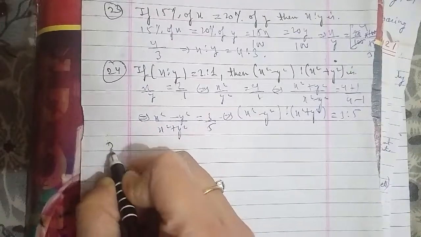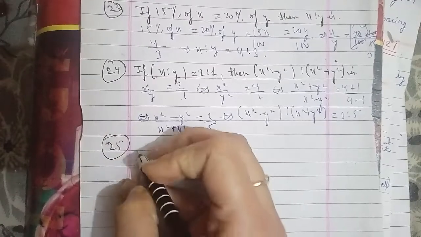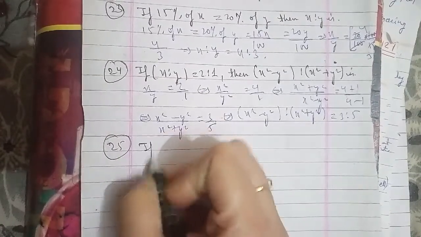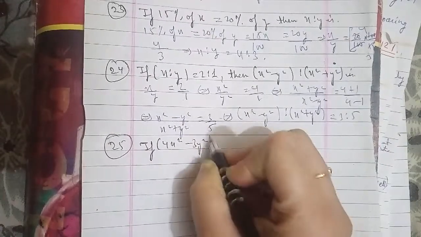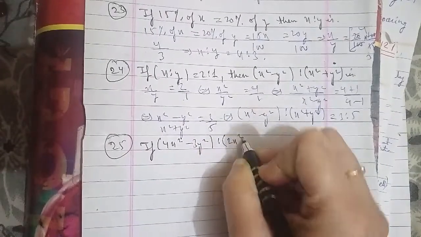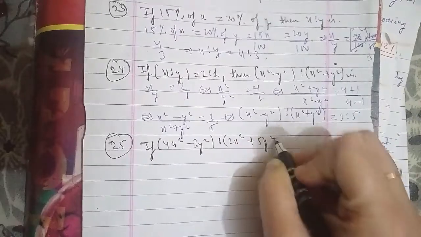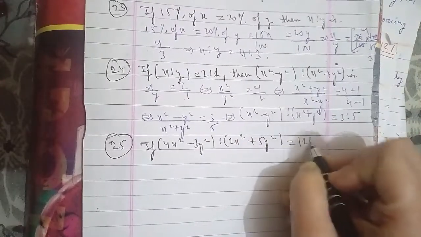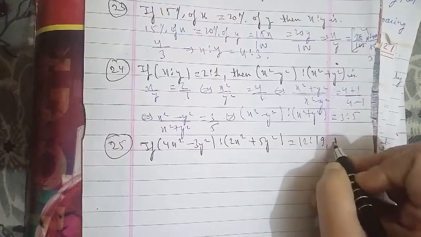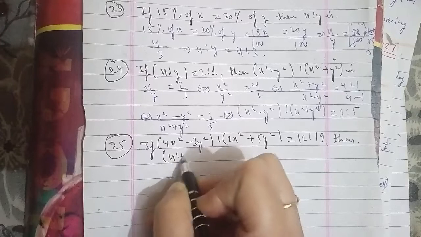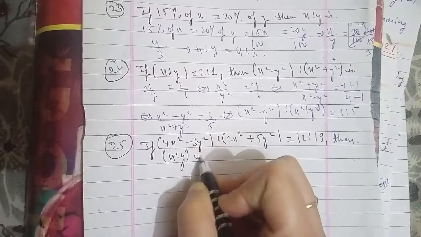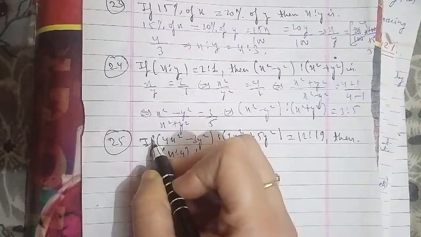So here we go. (4x square minus 3y square)/(2x square plus 5y square) equals 12/19. So 19 times (4x square minus 3y square) equals 12 times (2x square plus 5y square).